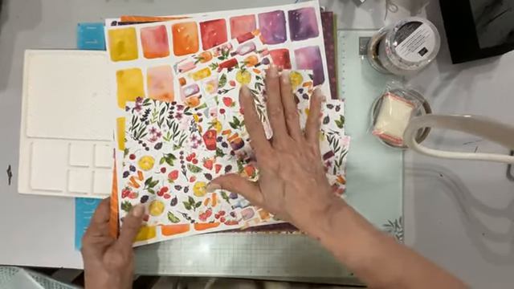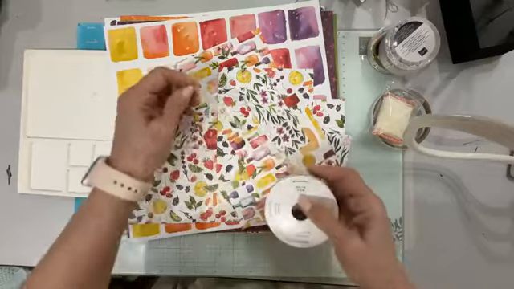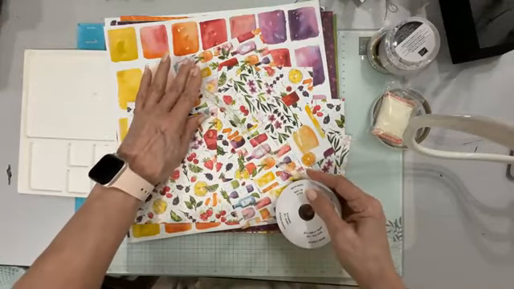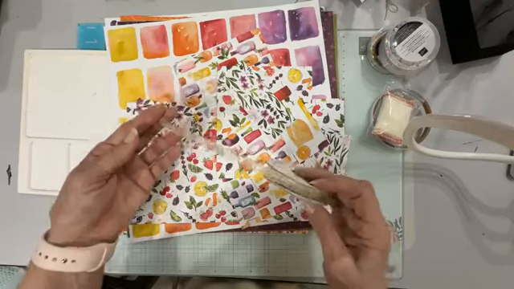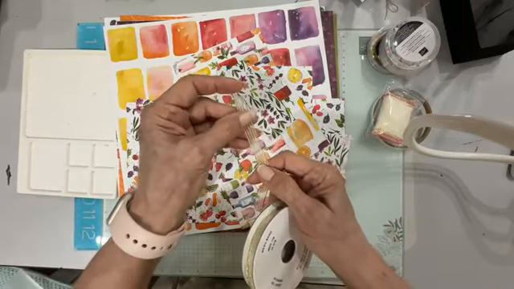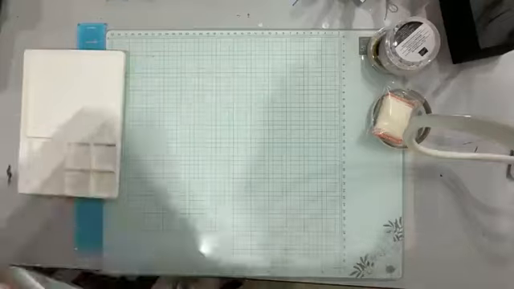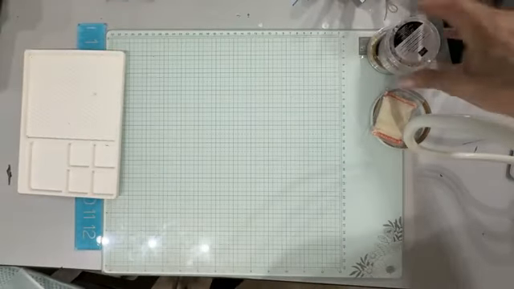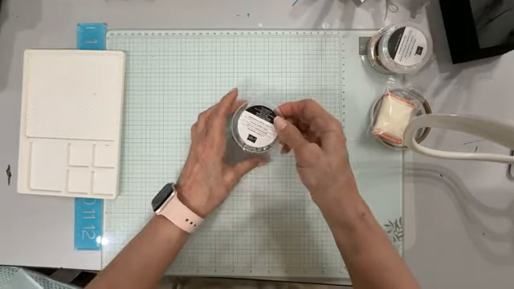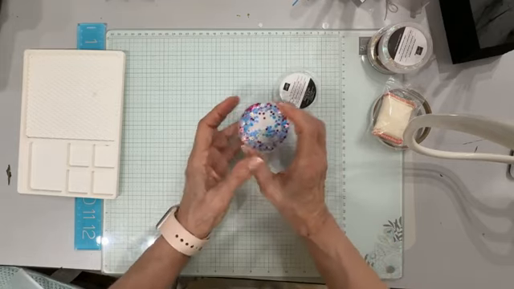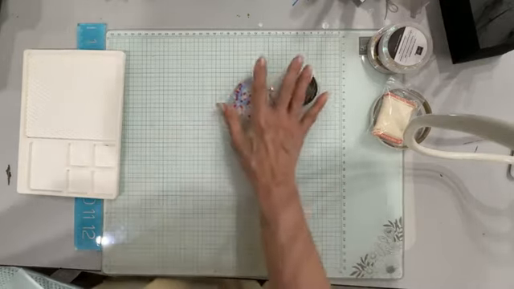So with my card club this month, you're going to get a half a pack of this paper. You're going to get a full roll of this lovely gold striped ribbon. It gives just a little bit of a touch of shine, but it's like a mesh, so you can see through it, which I really like. And then you're also going to get one container of this itty bitty bouquet mix. This is all I have left because I've been using it on all the projects.